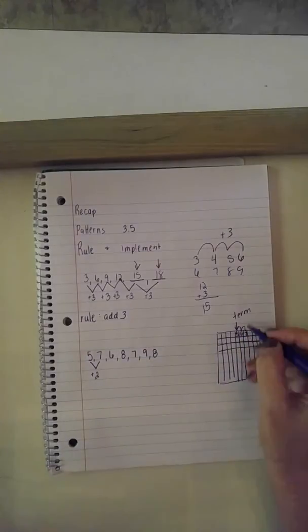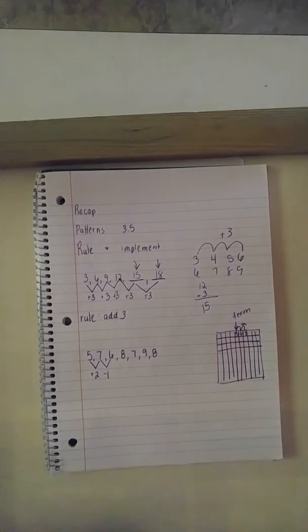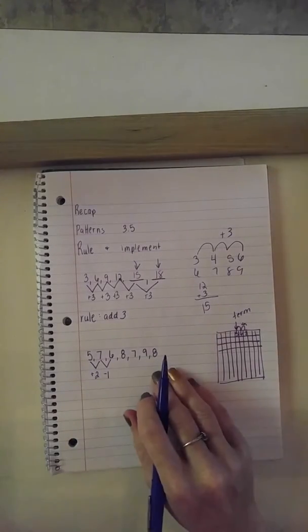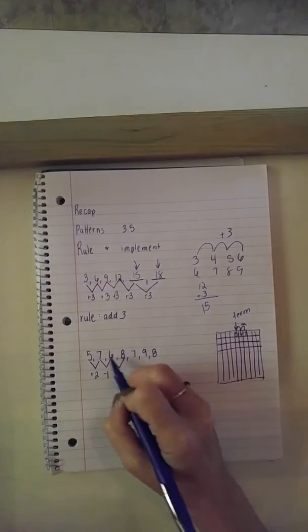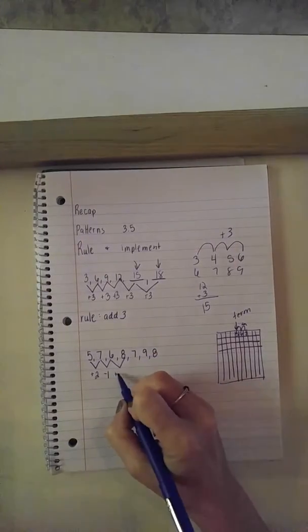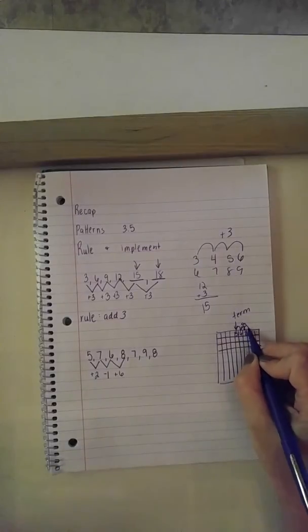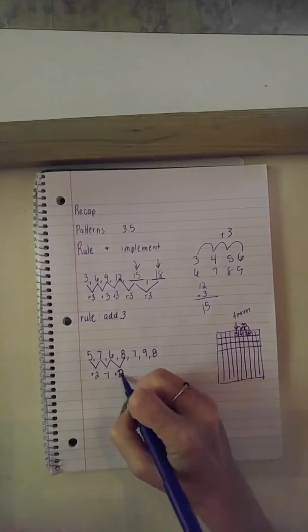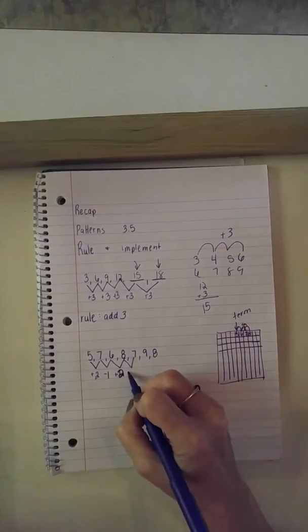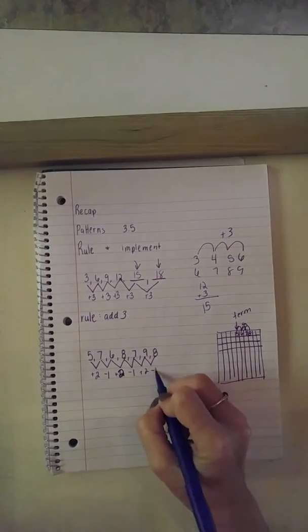And now the next term is 6. They have to go back 1 term, so it's subtract 1. And now they need to continue the pattern all the way through until they get to the end to make sure that it follows that same rule. So here we have from 6 to 8, that's plus 2. They would use their marker to help them move back and forth. 8 to 7, minus 1. 7 to 9 is plus 2. 9 to 8 is minus 1.